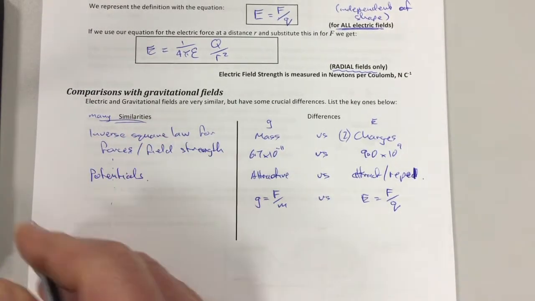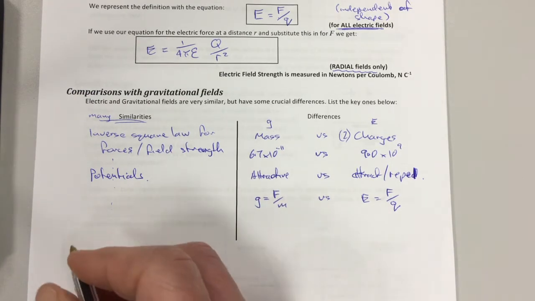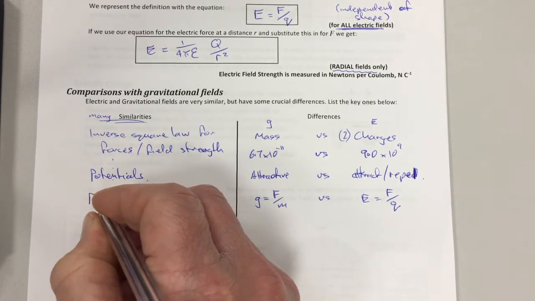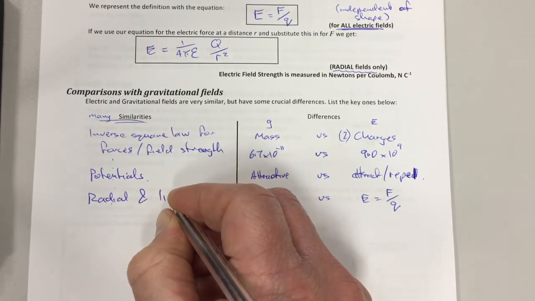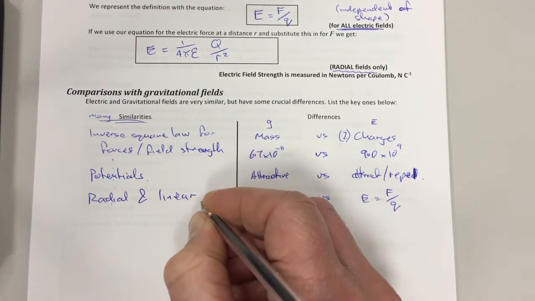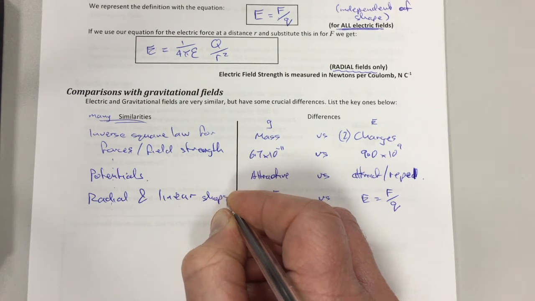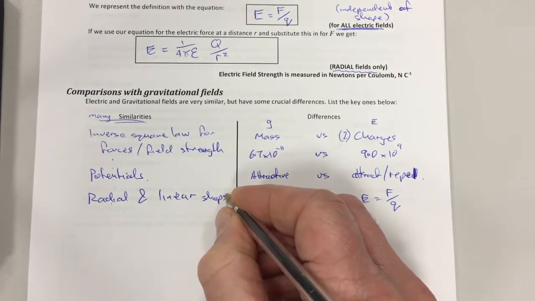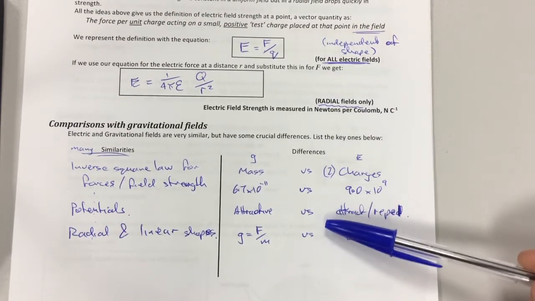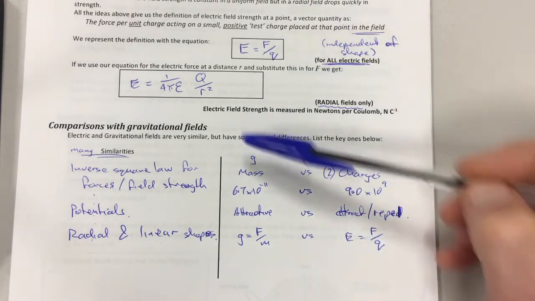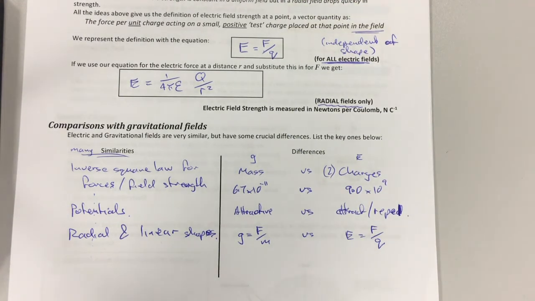Radial versus, so let's just put radial and linear. So shapes, depending on how it's formed. So, big idea, but actually, as we do more and more of this, you'll see how this goes. So there's lots of background explanation in the PowerPoints and in the lessons, so have a look at that more.